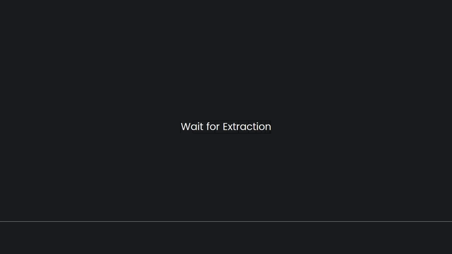Now, wait for extraction. So the file manager will extract the contents of the zip file to the specified location. This might take a moment depending on the size of the zip file and the performance of your device.